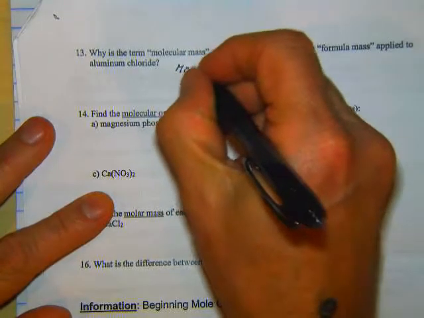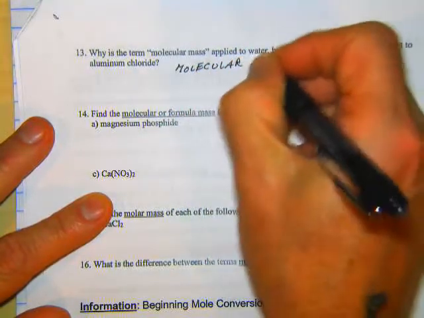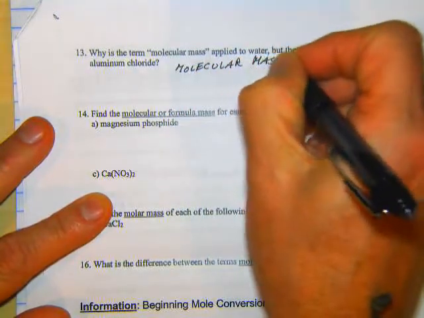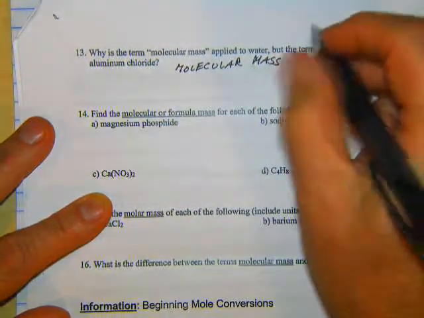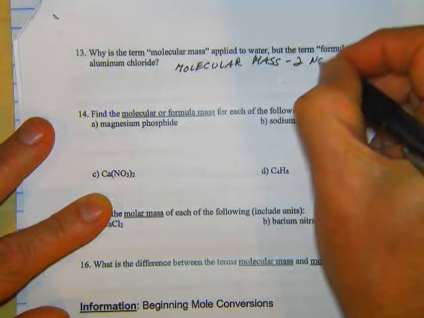Well, when you talk about molecular, you're talking about the joining or compound of 2 nonmetals.